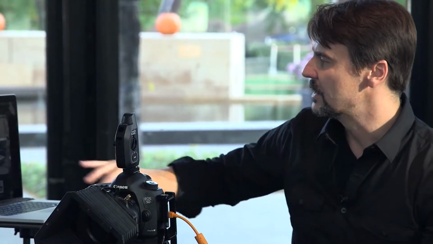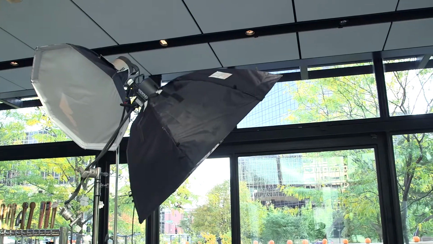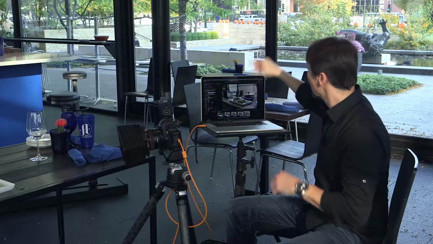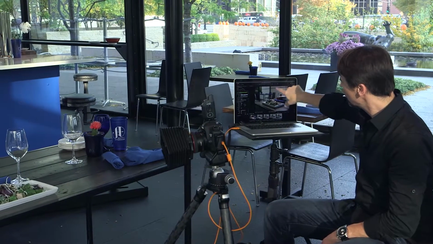So I've only got 2 lights here. I'm balancing the natural light outside. I've got one light that is a small octabox, and that's kind of raking up here across the stone. I need to give that a little bit more oomph, particularly in this area. It's a little bit dead.